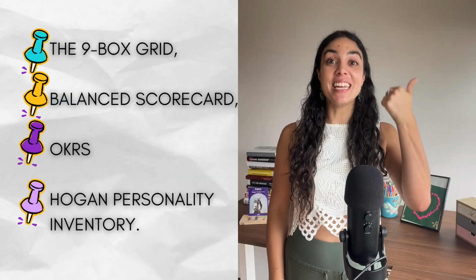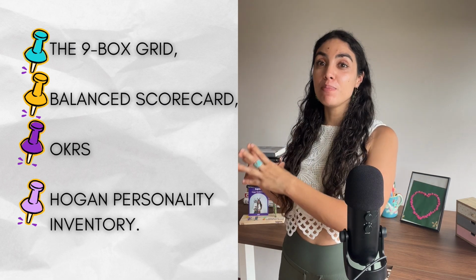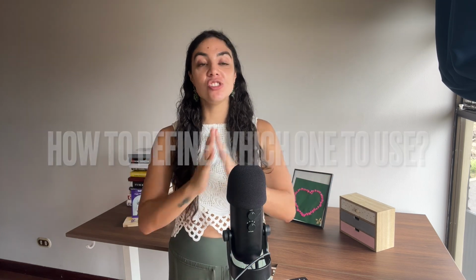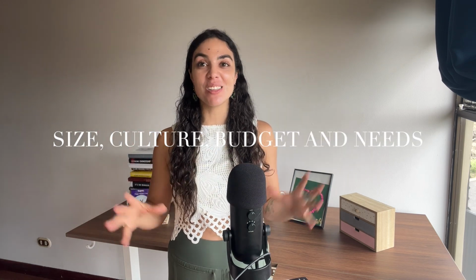Today, we have discussed four different methods to evaluate employee performance and potential: the 9-box grid, the Balanced Scorecard, OKRs, and the Hogan Personality Inventory. Each method has its own strengths and is suited for different types of organizations and purposes. How to define which one to use? Consider your organization size, your culture, your budget, and your specific needs.